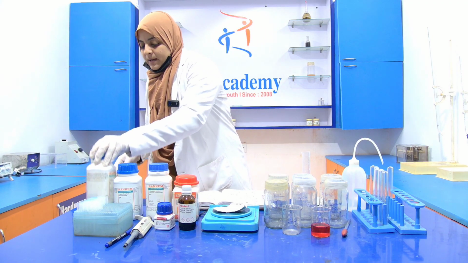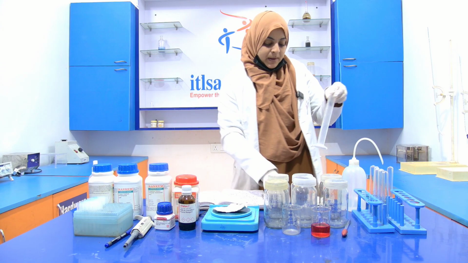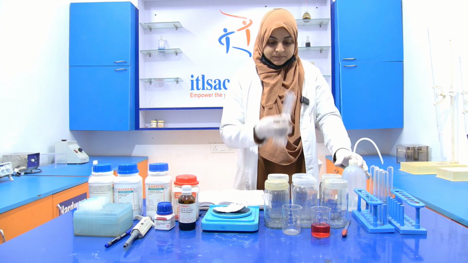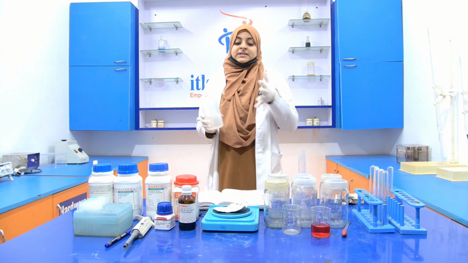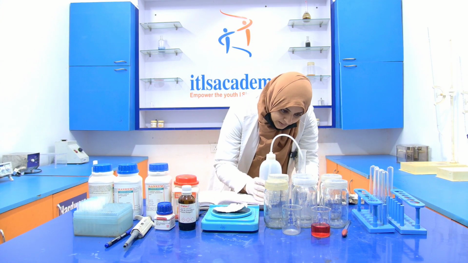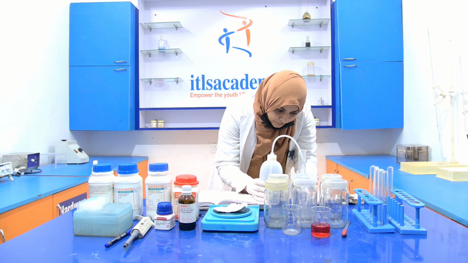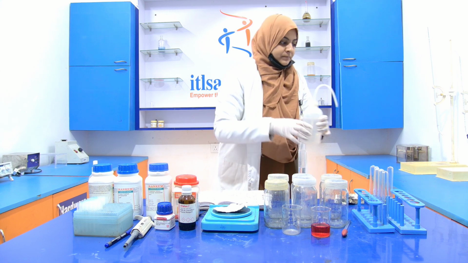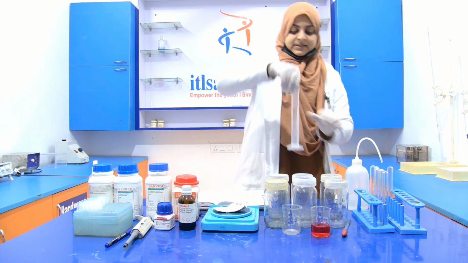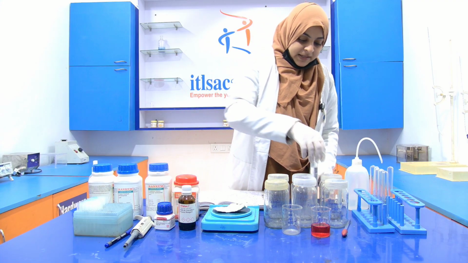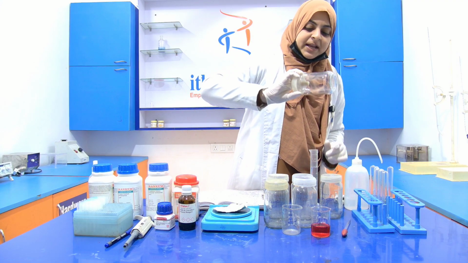Now, first of all, measure 50 ml of the distilled water with the help of this measuring cylinder and dissolve this 0.4 gram of pellet into it. I'm taking 50 ml of this. Now you see that this is 50 ml of the distilled water. Now take the reagent bottle in which reagent A is mentioned.